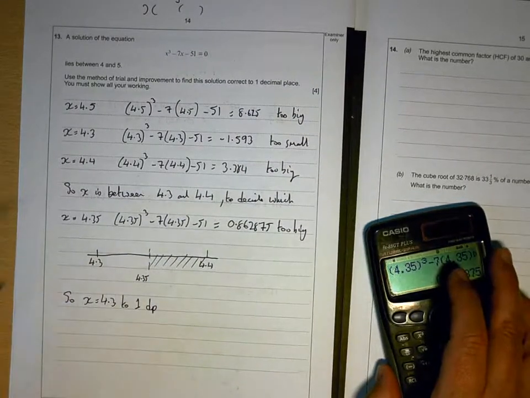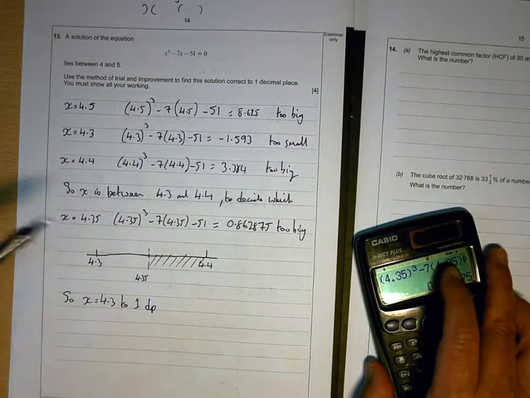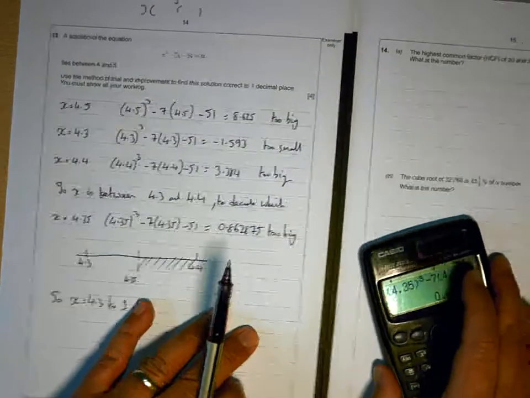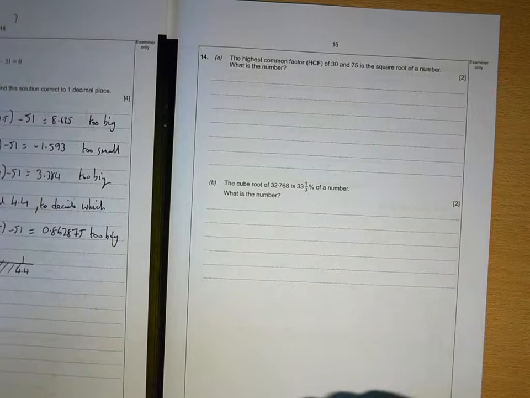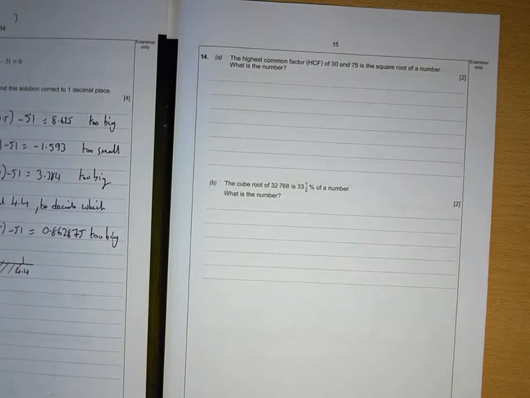It's a really straightforward method to learn and is always worth 4 marks, or sometimes more. Question 14. The highest common factor of 30 and 75 is the square root of a number. What is the number?